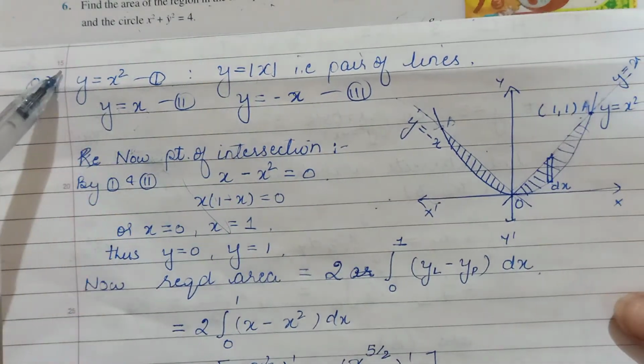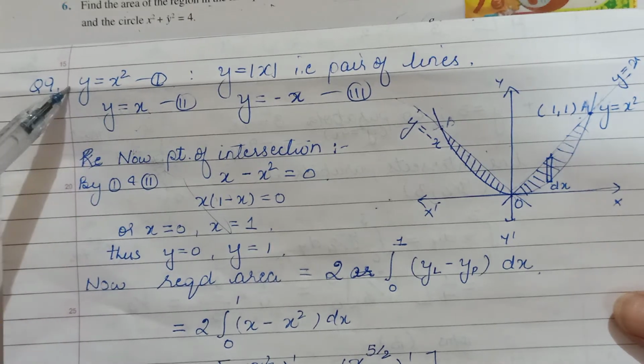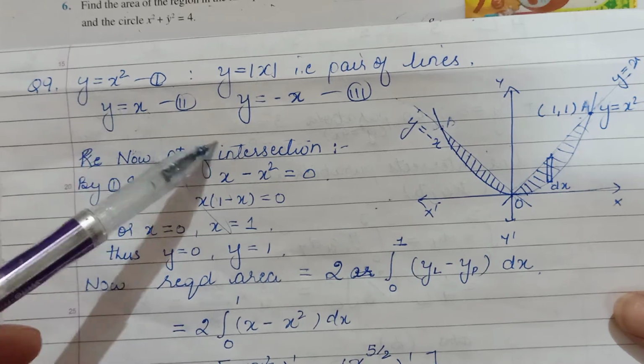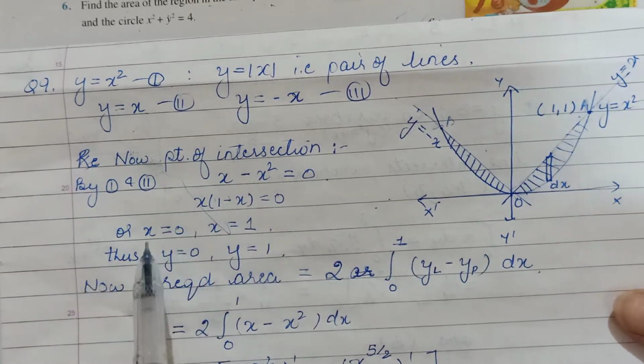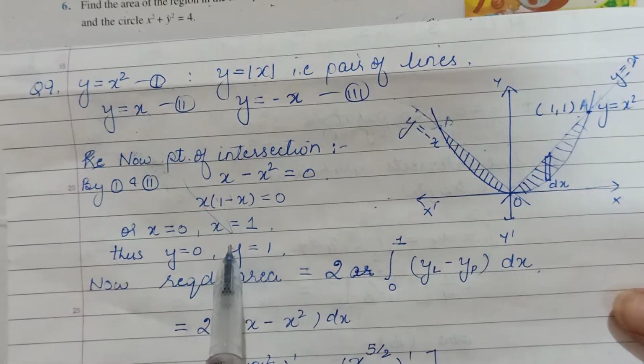So for point of intersection I have solved equation 1 and 3 together. So put y as x here. So the equation will become x square minus x or x minus x square, whichever way, is equal to 0. So factorizing, you get two roots from here, either x is 0 or x is 1. Okay, solving the equation simultaneously.